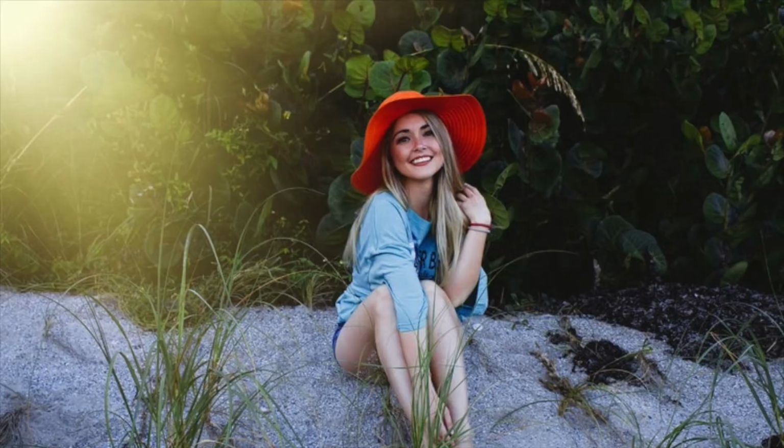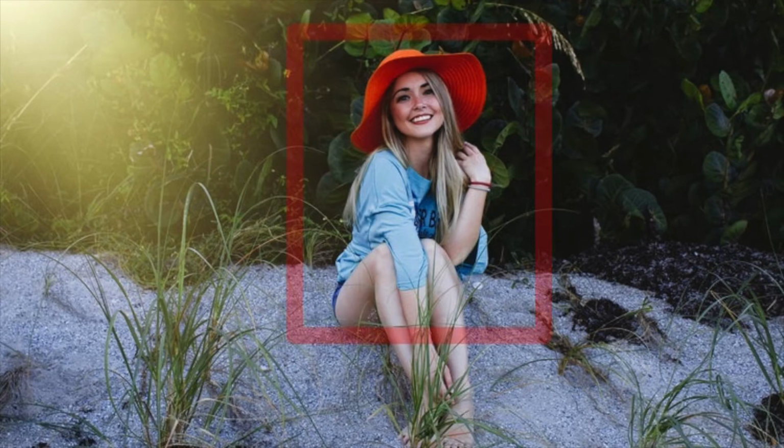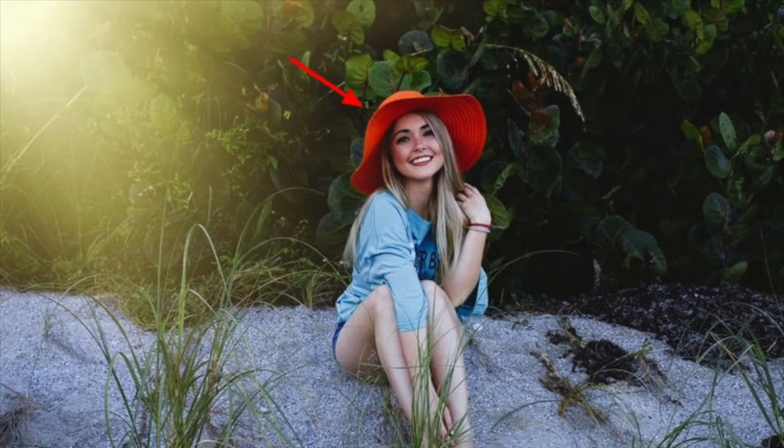What is a noun? A noun is a person, place, thing, or idea. Let's look at an example. In this photo, there are several different nouns. This woman, Jill, is a person. The hat is a thing. The beach where the photo was taken is a place. Now suppose she's thinking about peace. Peace is an idea. See all the nouns here?